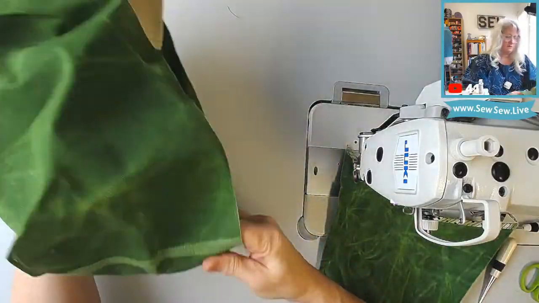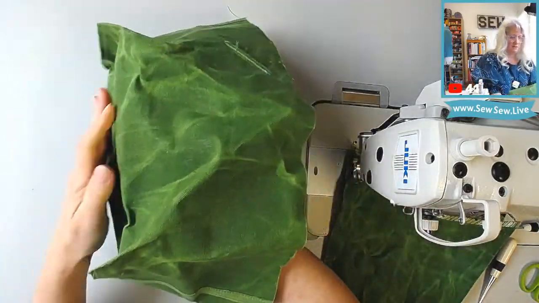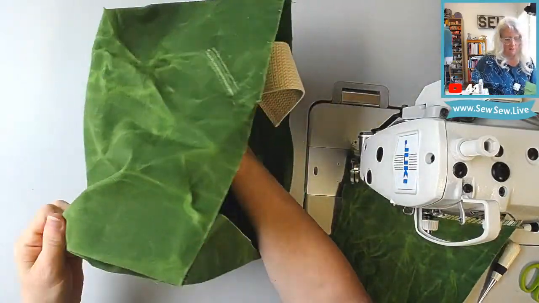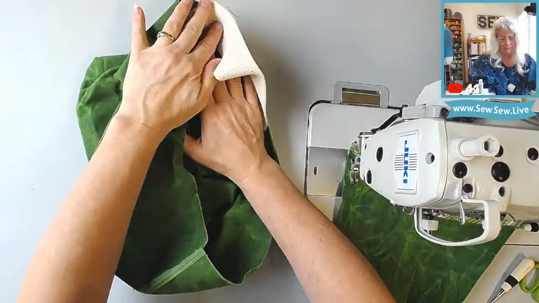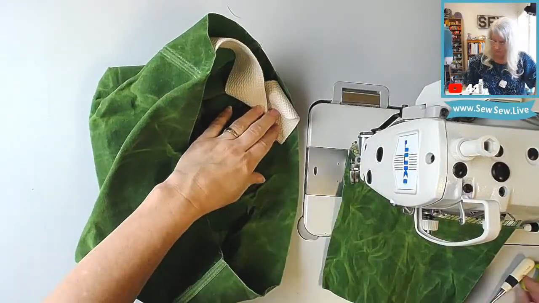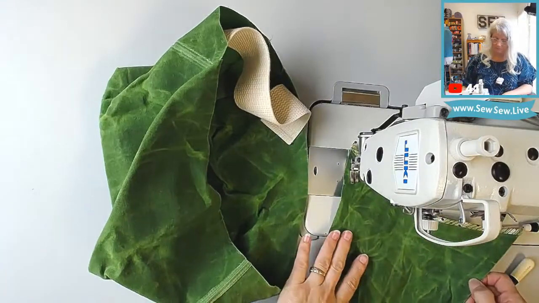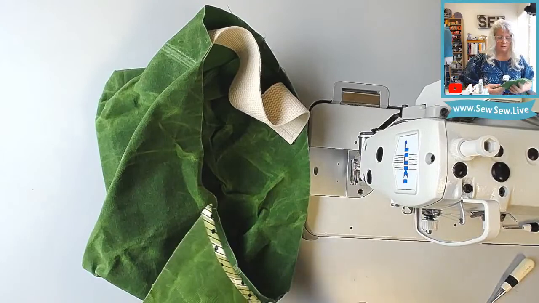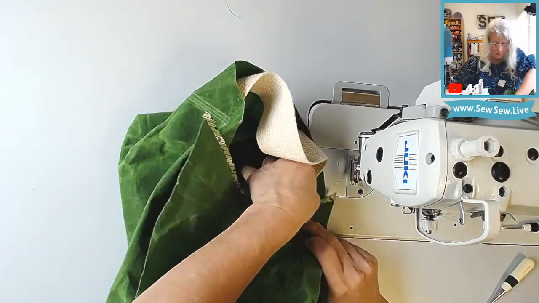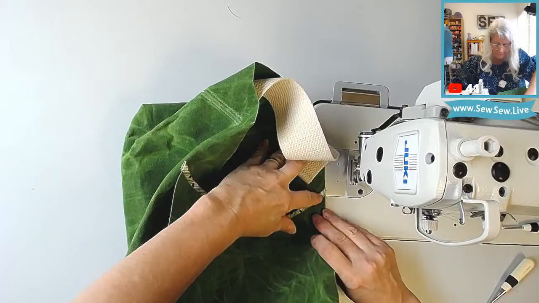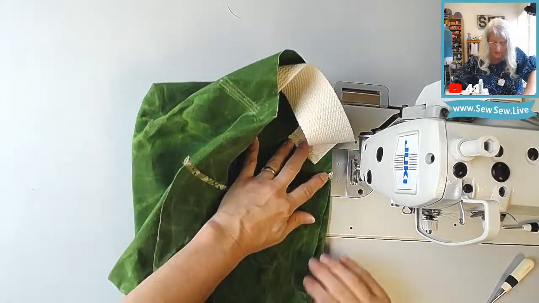Okay, we're really going to have to let it know that we're the boss. So let's just start folding it and taming it a little bit. There we go. This is the right side. So here's my notch, and so my point should still line up. Let's look for the corner. We're good. All right.